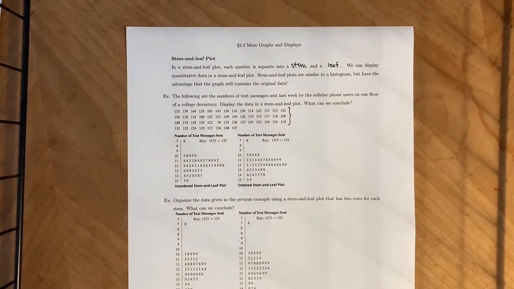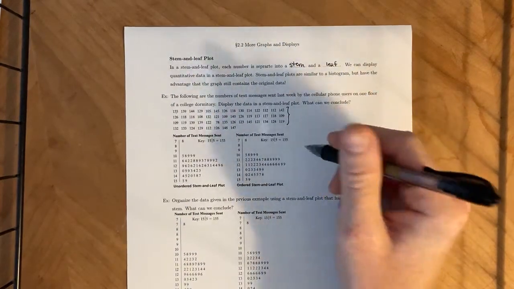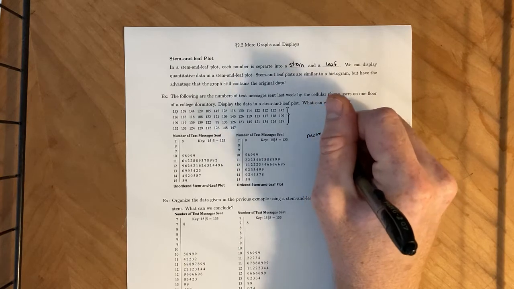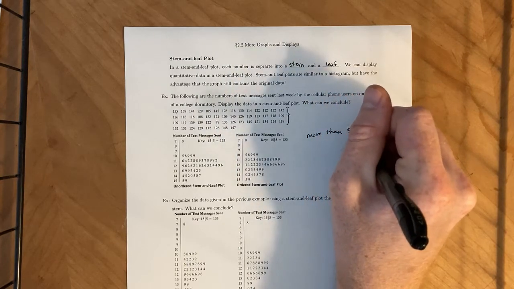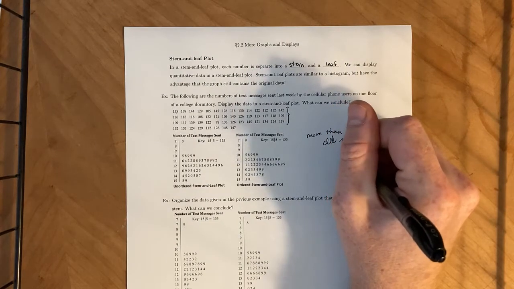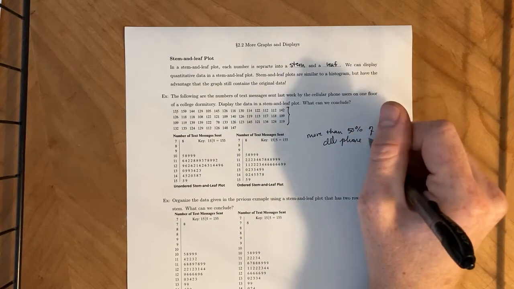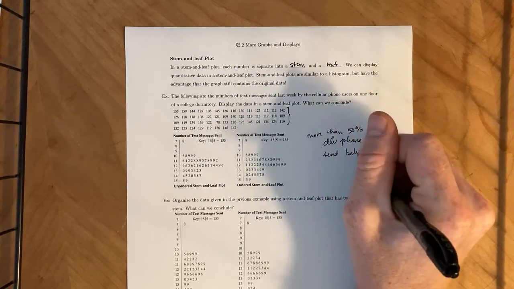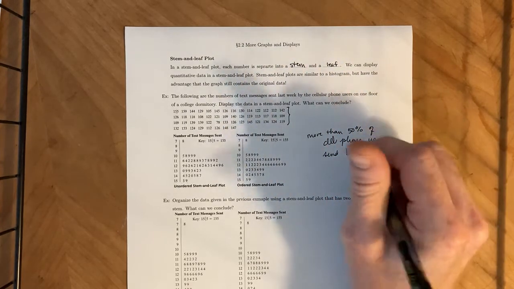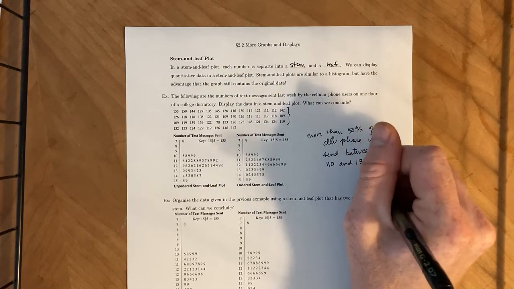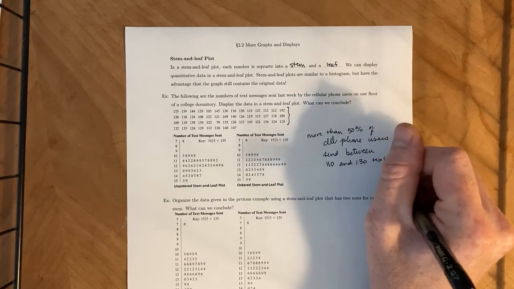Now, what can we conclude from these stem and leaf plots? Looking at this, we can see that more than 50% of cell phone users send between 110 and 130 text messages.